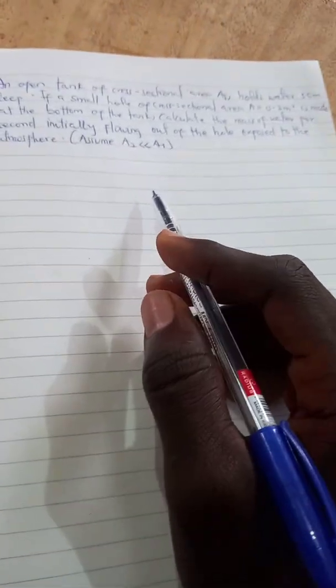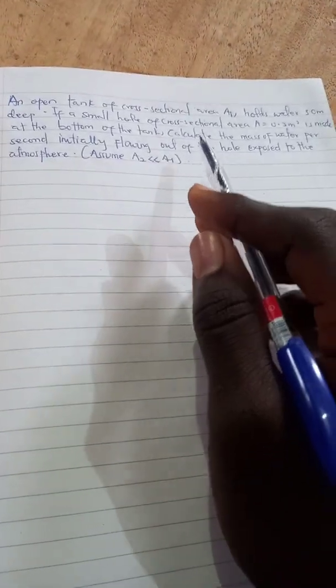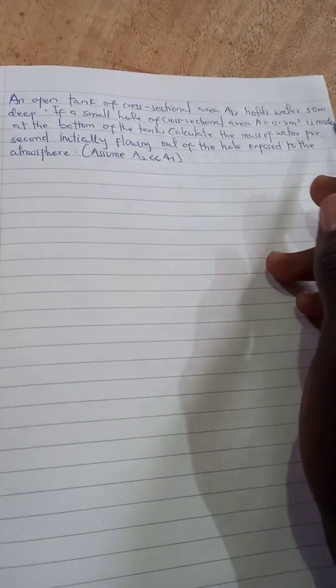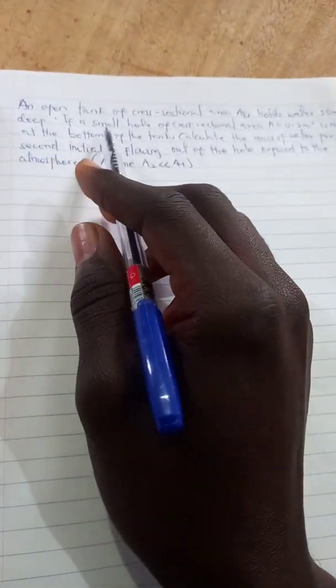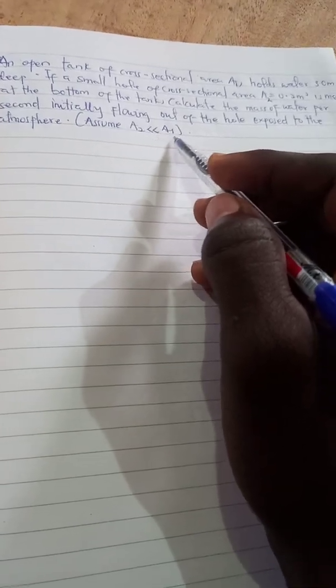And today I have a question in physics, which is a problem of Torricelli's principle and the equation of continuity. The question says an open tank of cross-sectional area A1 holds water 3.0 meters deep. A small hole of cross-sectional area A2, which is equal to 0.2 meters squared, is made at the bottom of the tank. Calculate the mass of water per second initially flowing out of the hole exposed to the atmosphere. You can assume that A2 is far less than A1.